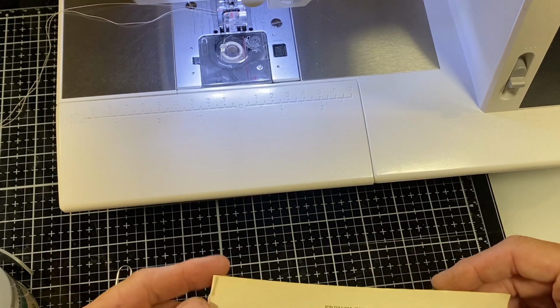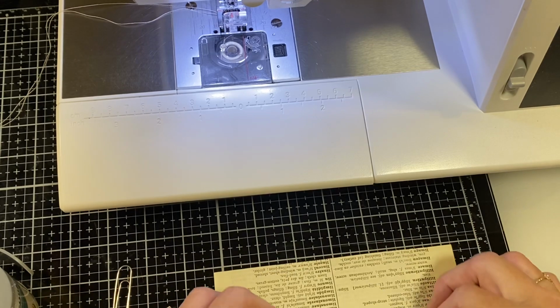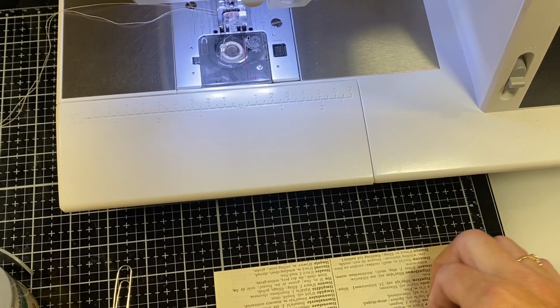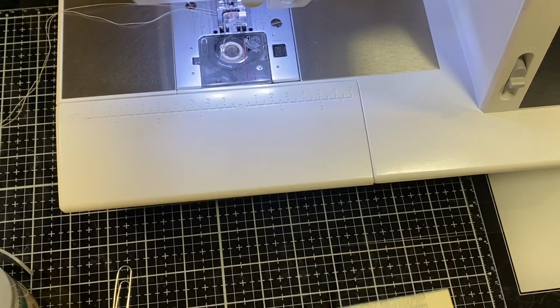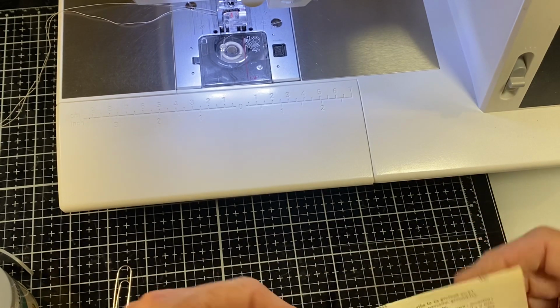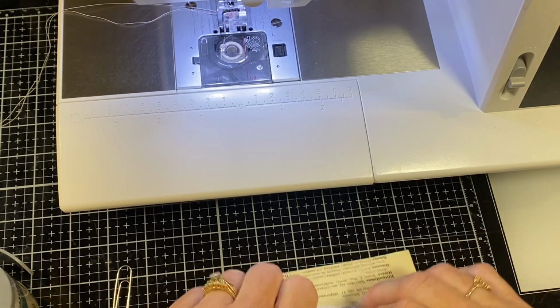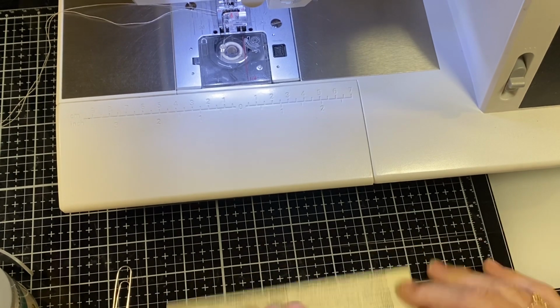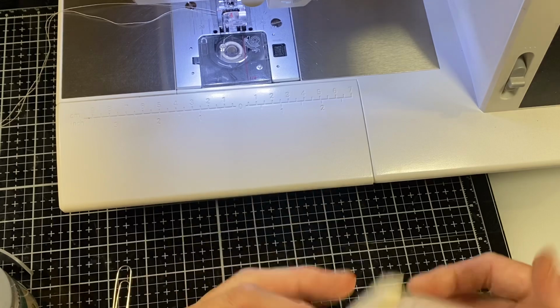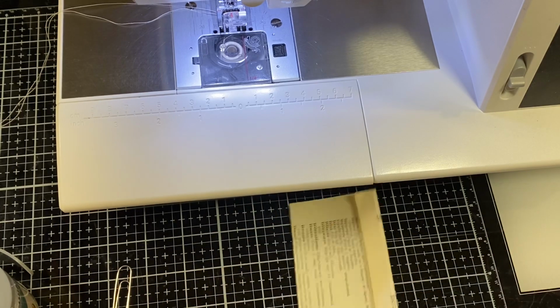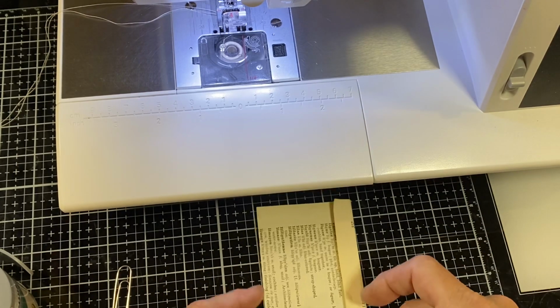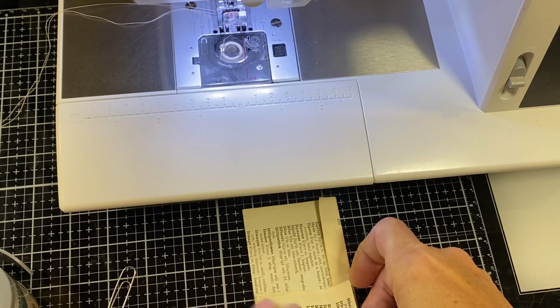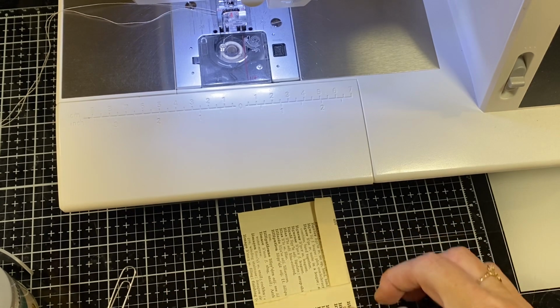What I do is I get a piece of dictionary page, and this is old and thin, so I'm going to fold it down a little bit. I think I'm going to make it a little bit shorter. Fold it down a little bit, and then I'll fold the edge in on one side. All right.